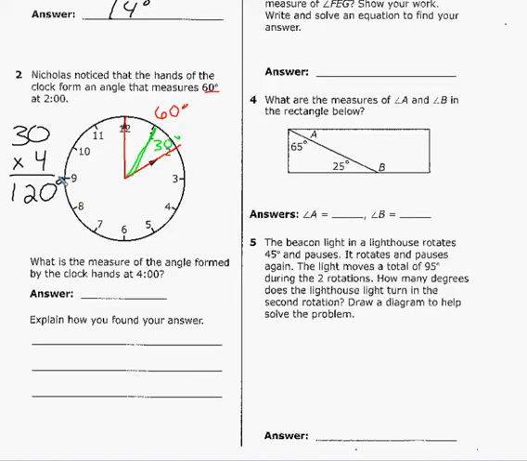Another way we could do it, we could say that that would be the same distance, because it moved another 2 marks. So we just take the 60 and multiply it by 2. And 60 times 2 still is 120 degrees. So this measurement right here is 120 degrees. Put that in our blank. 120 degrees.